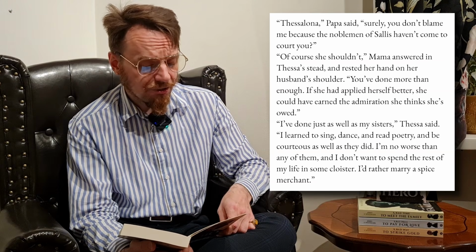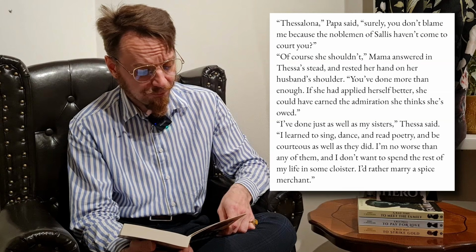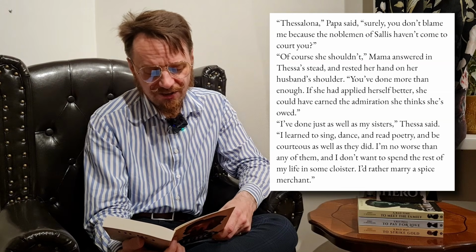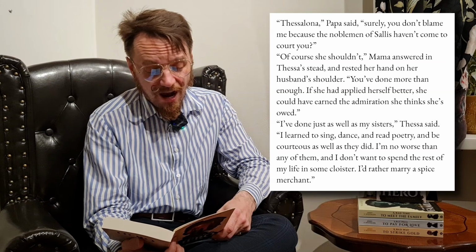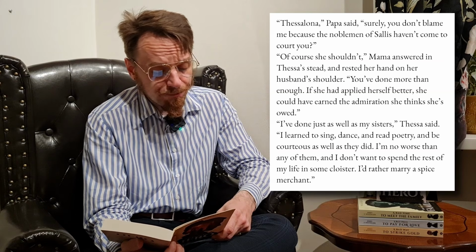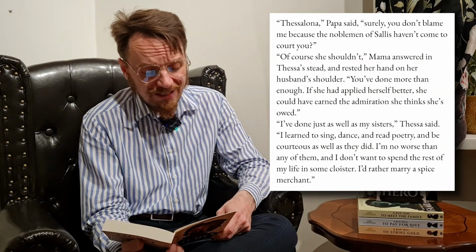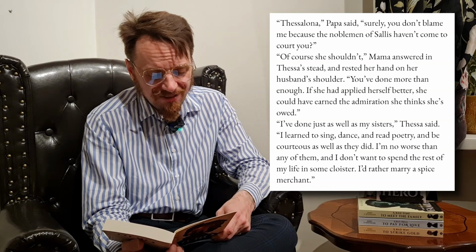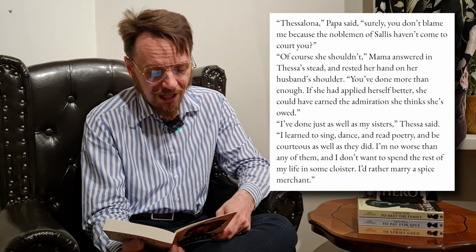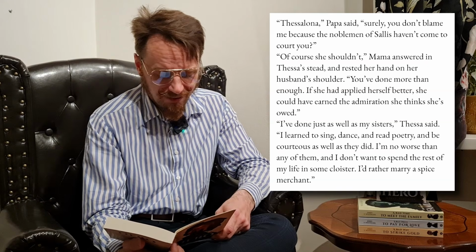If she had applied herself better, she could have earned the admiration she thinks she's owed. "I've done just as well as my sisters," Tessa said. "I learned to sing, dance, and read poetry and be courteous as well as they did. I'm no worse than any of them. I don't want to spend the rest of my life in some cloister. I'd rather marry a spice merchant."